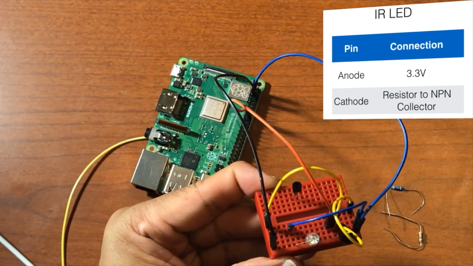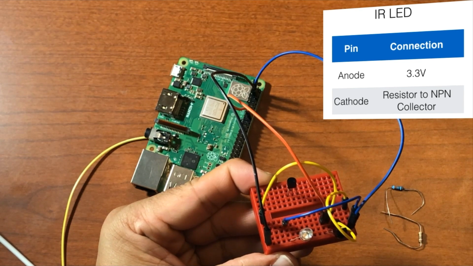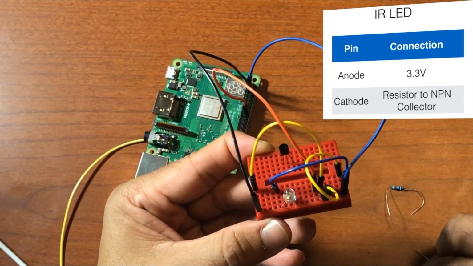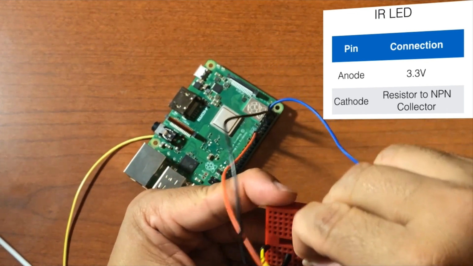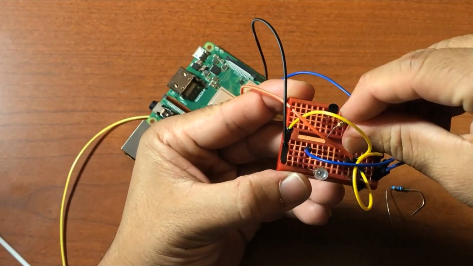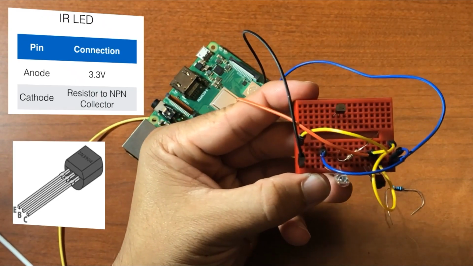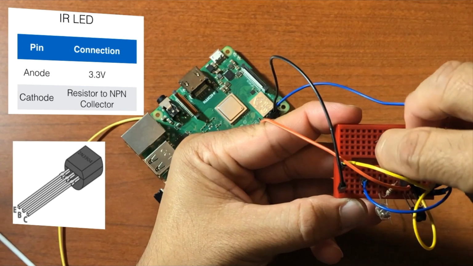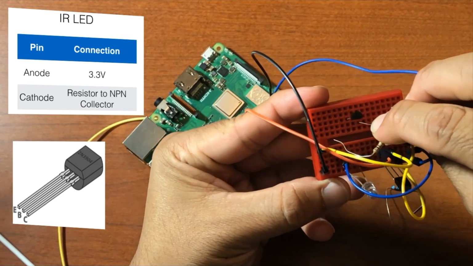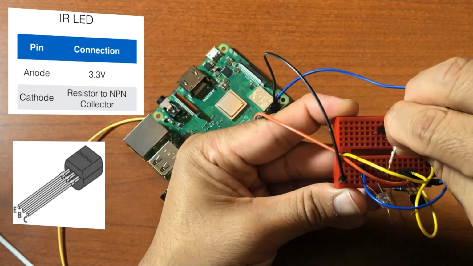From the cathode, we have to connect our 100 ohm resistor, and that is this guy here. So the cathode goes to a 100 ohm resistor, and the other end goes to the collector of our NPN transistor, and that is the pin on the outside. So I'll make that connection here. There it is.